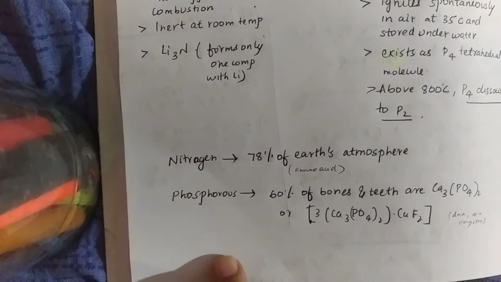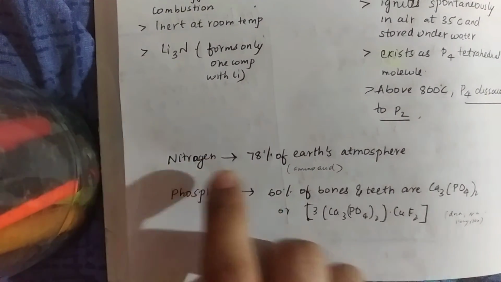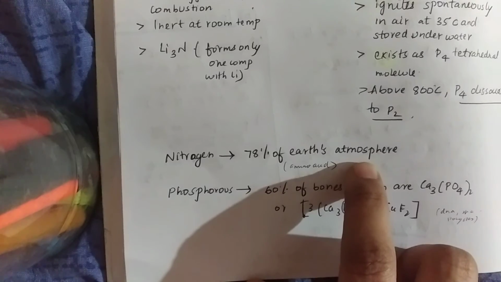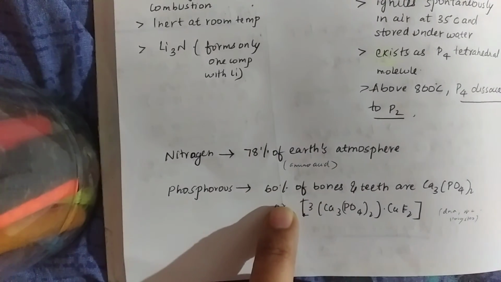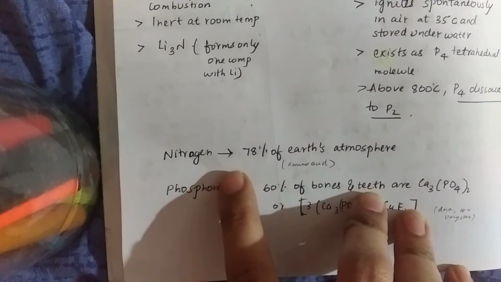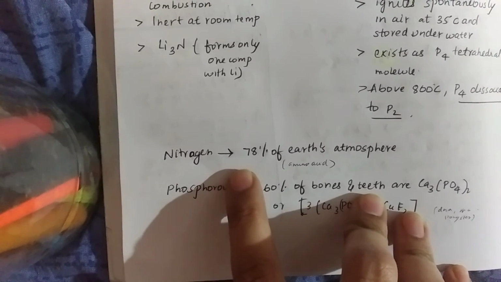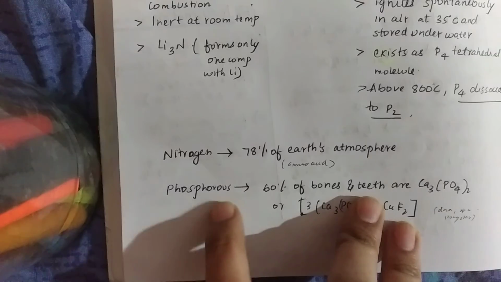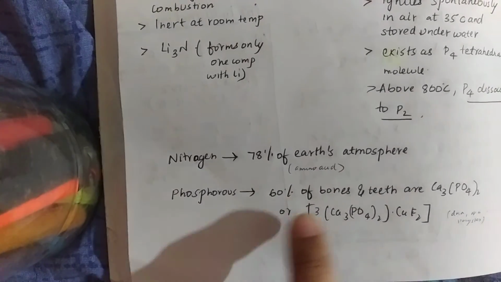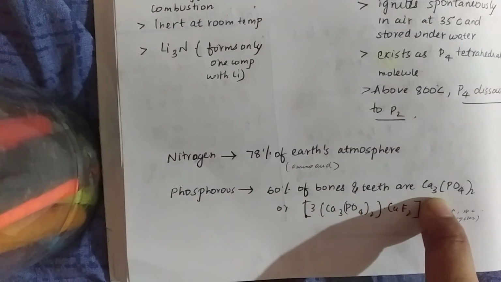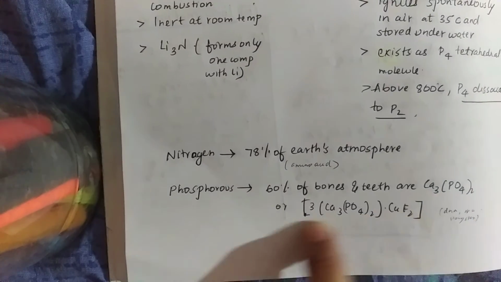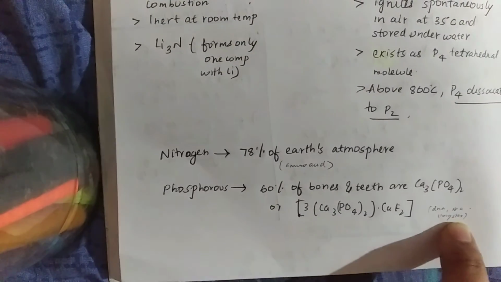And another important thing is their occurrence. Nitrogen is 78% of Earth's atmosphere. We have read it since our childhood, and it is very easy to remember. It also exists in our body, in the form of amino acids and proteins. And phosphorus is 60% of bones and teeth, in the form of Ca3(PO4)2.